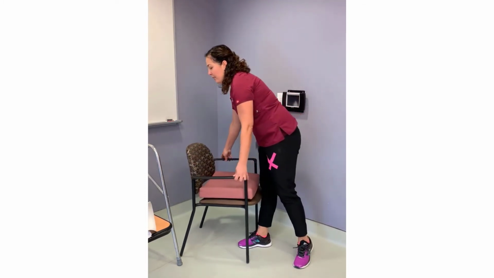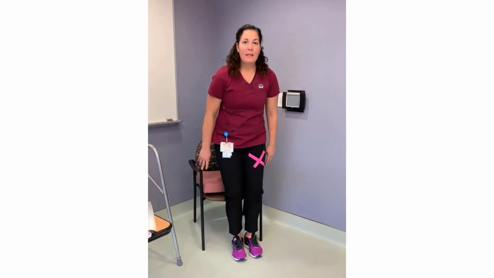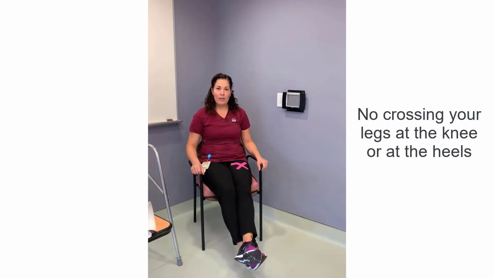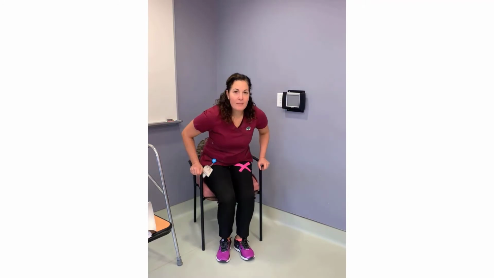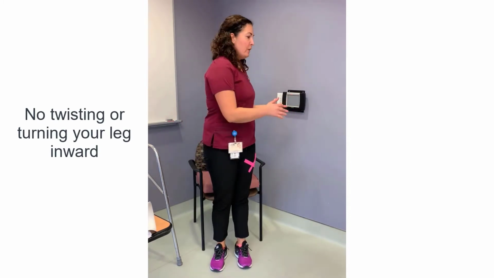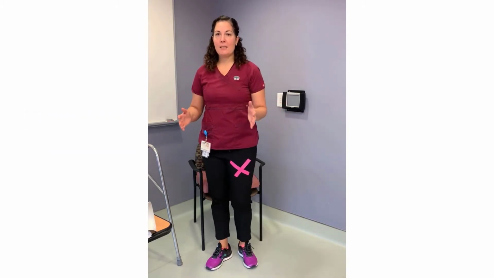The next restriction or precaution that you'll have to follow is no crossing the midline. So what that means is no crossing your legs, either at your knees or at your heels. The third precaution you'll need to remember is no twisting or turning your leg inwards. When you're reaching for something, you'll have to take some small steps and turn in that direction. So keep that in mind when you're reaching for something high in the cupboard or wanting to turn to wash your hands at the sink. Turn your whole body in that direction.